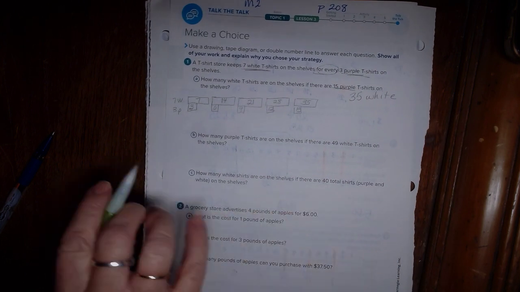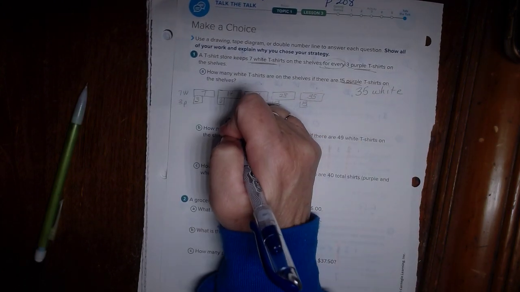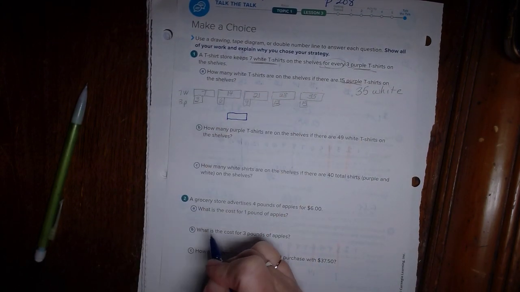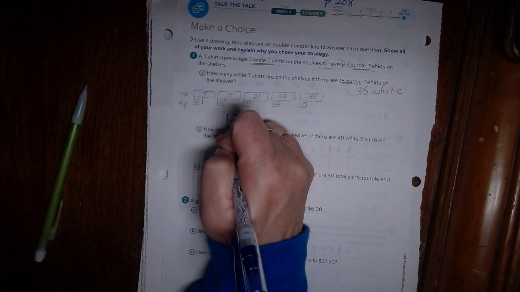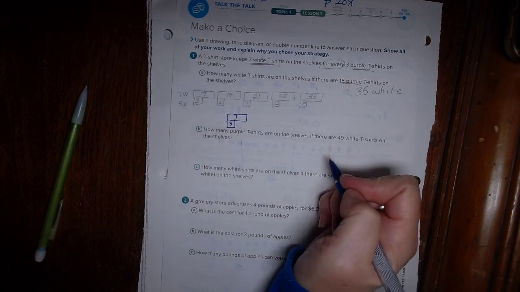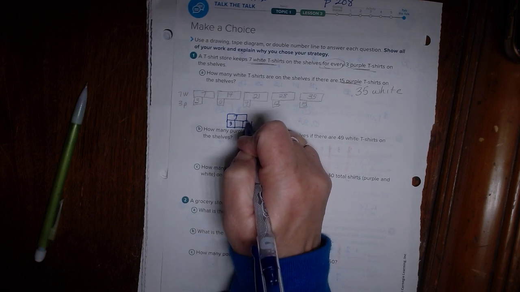Okay, another way that you might see it, I'll switch to a different color, is you might see the 7 drawn like that still, and the 3 like this, but then the additional 3s might all just be put side by side here.